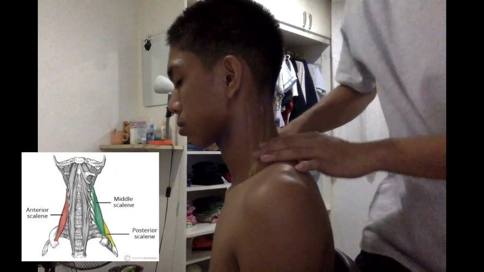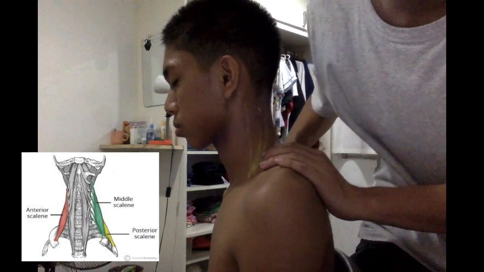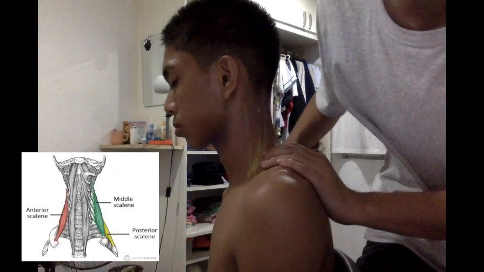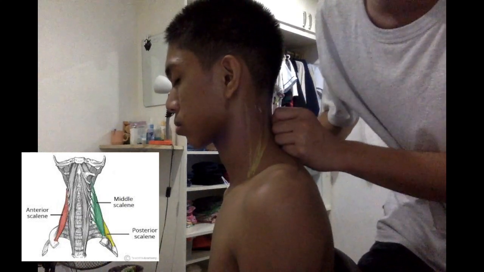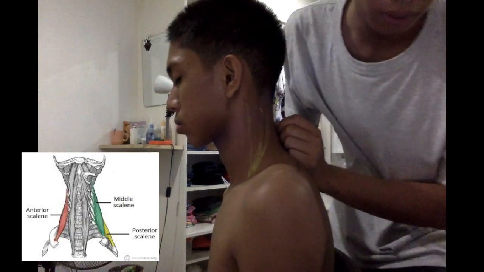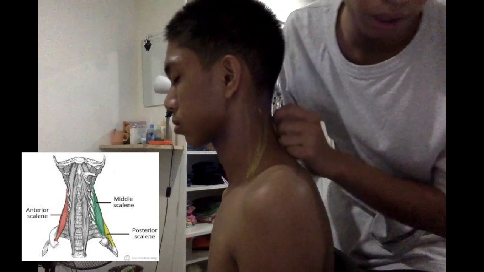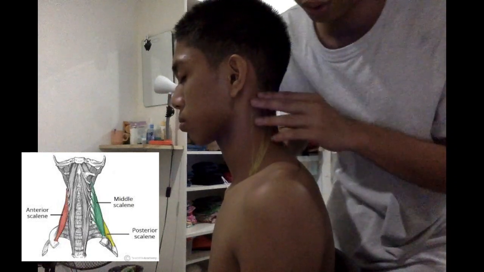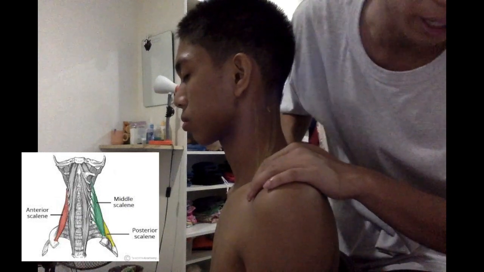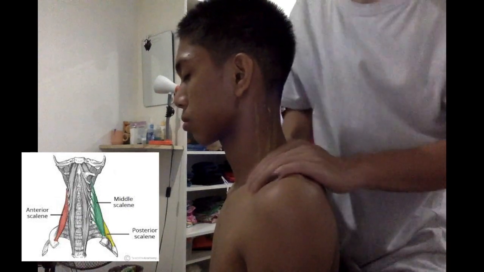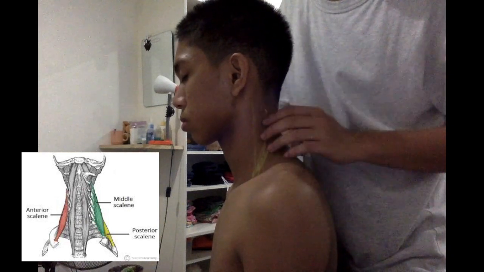Lastly, we have the posterior scalene. It's the smallest and most deeply seated of the three. It arises by two or three separate tendons from the posterior tubercles of the transverse process of the lower two or three cervical vertebra, and it's inserted by a thin tendon into the outer surface of the second rib. So, yung kanina first rib, yung ito naman sa second rib. It's also occasionally blended with the middle scalene.